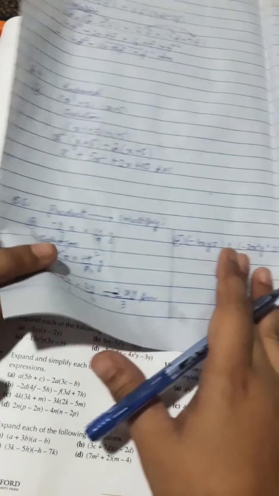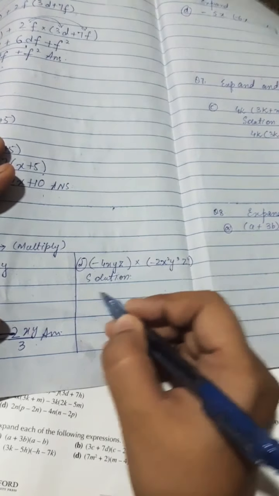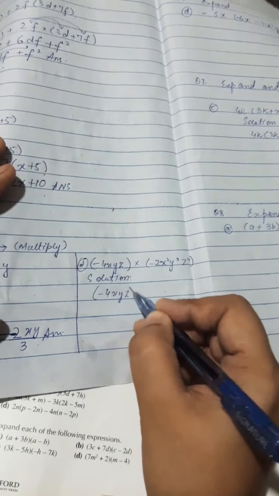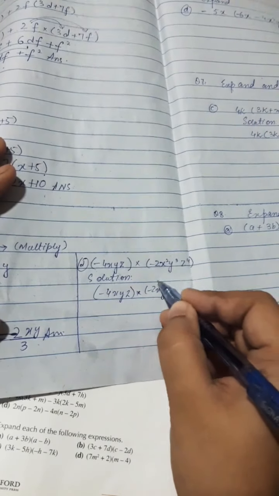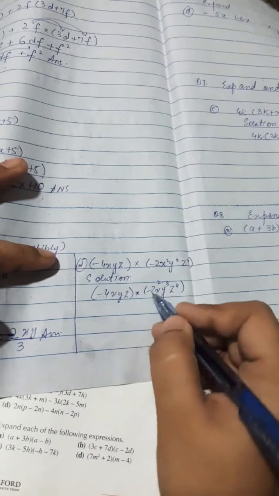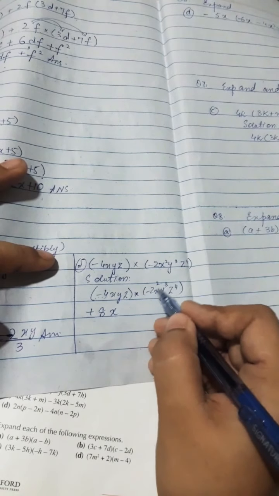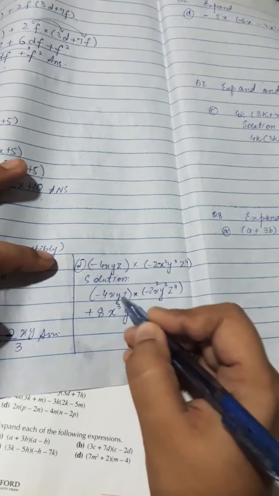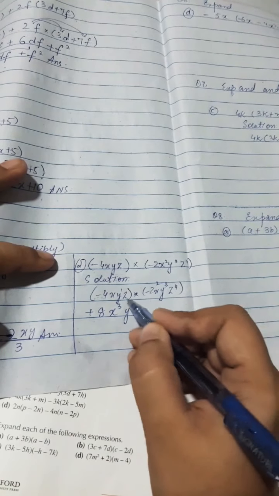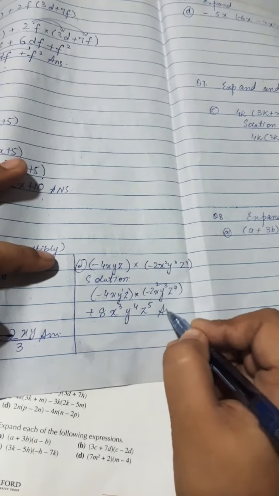Okay, now let's see about part D. In part D, solution: rewriting the question, minus 4xyz multiplied by minus 2x square y cube z4. Now multiplying the signs, minus minus plus, number with the number, 4 2s are 8, x, there are 1x and x power 2, so it will be x cube, then y power 1, y power 3, so this will be y power 4, then z power 1 and z power 4, this will be z power 5. Answer. Okay, let's move to the second part of exercise 4a.